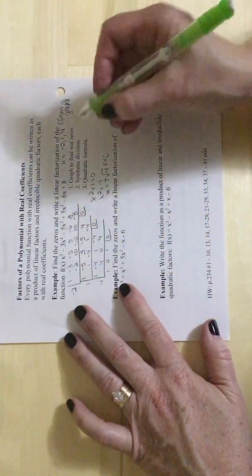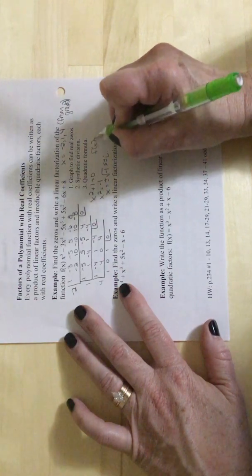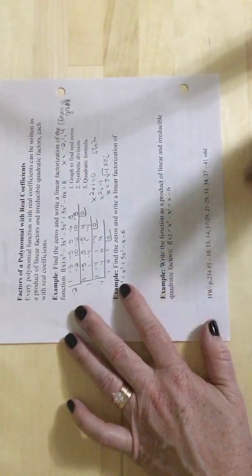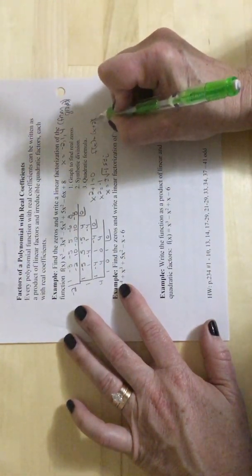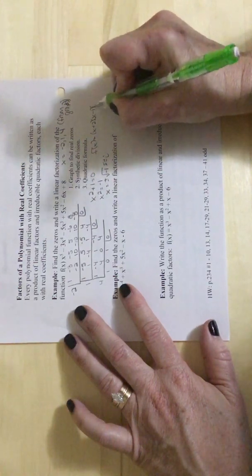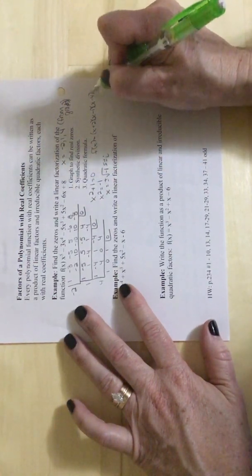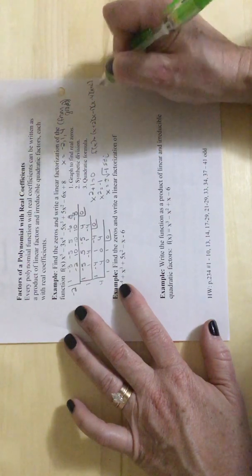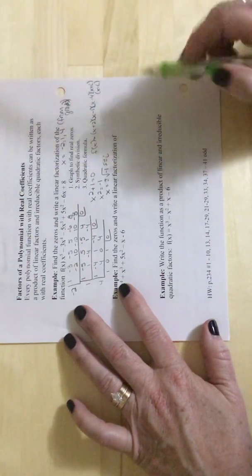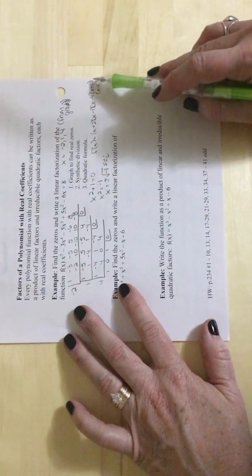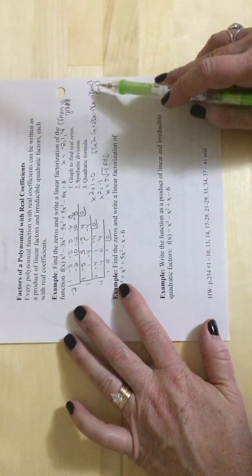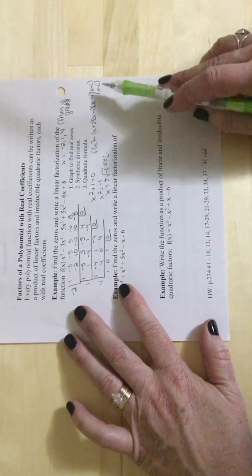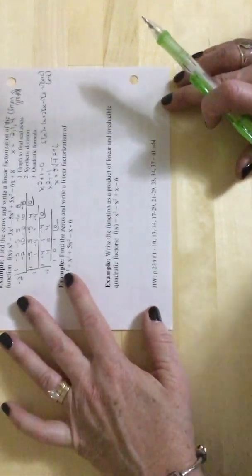So it says, going back to the original directions, to write it as linear factorization. That means I need to write it in factored form using my zeros. So I get x plus 2, x minus 1, x minus 4, and x plus i, and x minus i. Ran out of room, so I'm just assuming that this is multiplied together here: x plus 2, x minus 1, times x minus 4, times x plus i, times x minus i. There's my plus or minus right there. That is linear factorization.